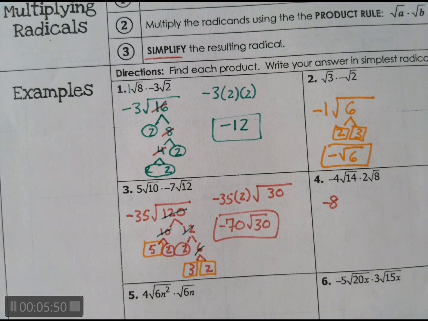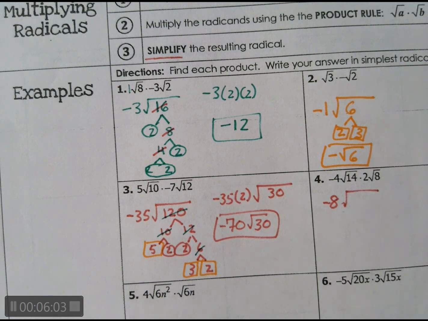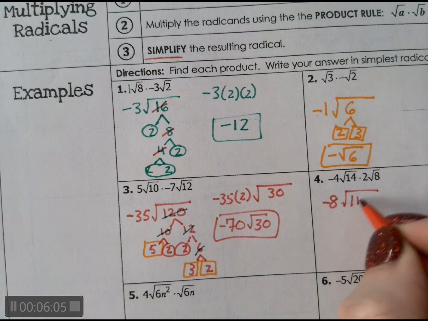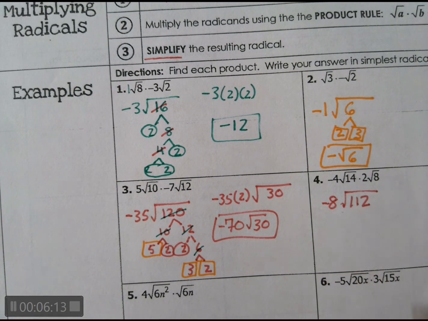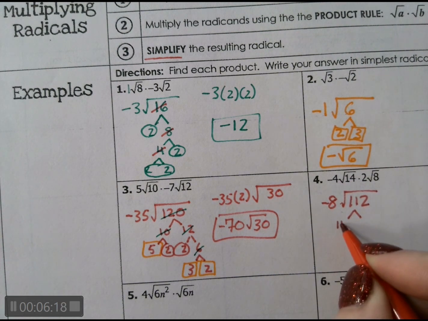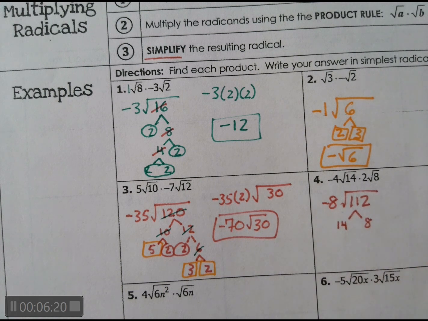And now, I want you to multiply your square root. So you should get 14 times 8, which will give you 112. Alrighty, now we need to simplify. So we're going to find our factors of 112, which thankfully they have already given us, 14 and 8.